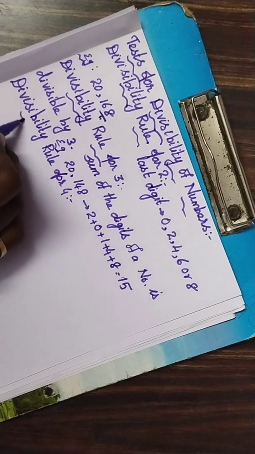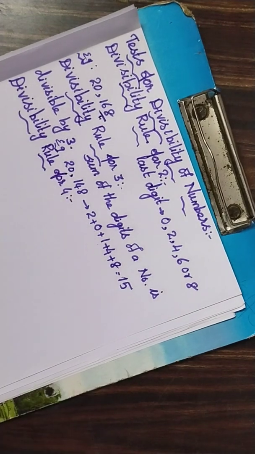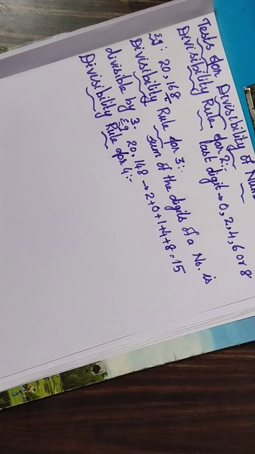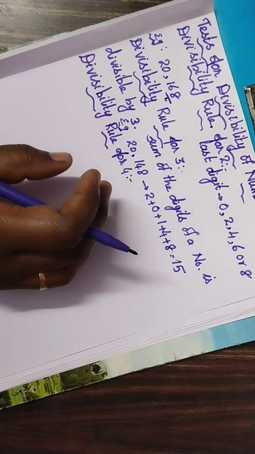Rule for 4. If the number formed by the last 2 digits of a number is divisible by 4, or if the last 2 digits are 0. How do you confirm this number?